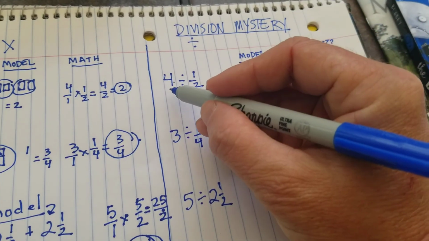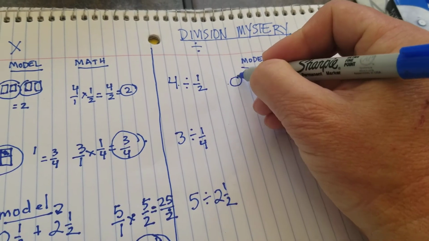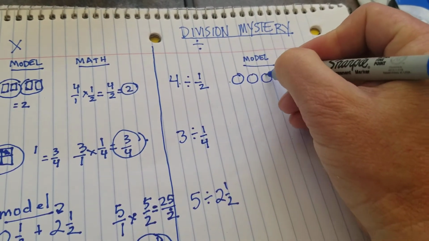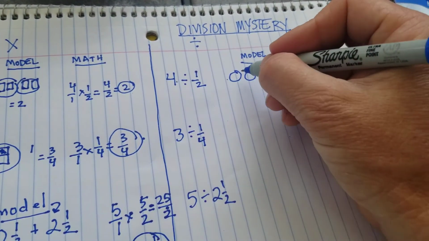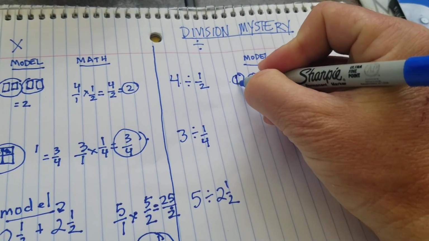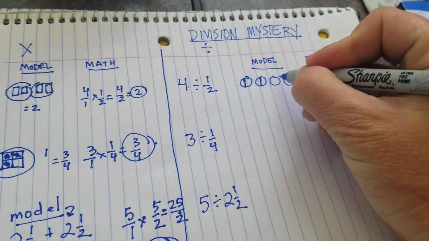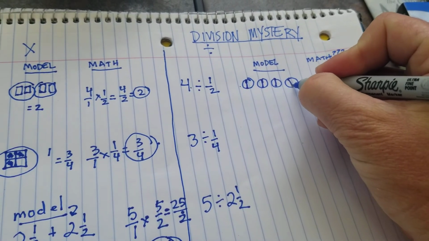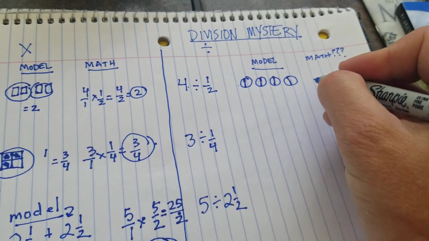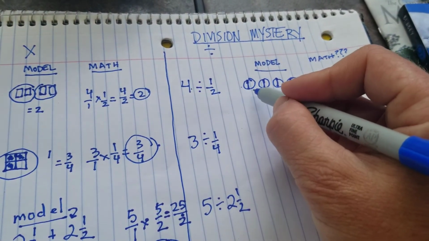So first of all, what does it mean to take 4 and put them into groups of a half? Well, I'm going to start with my 4. And then, as the language tells me, I'm going to put it into groups of a half. So here's a half and a half. Here's a half and a half. These two pieces are now halves. So all of my pieces are now halves. So I've taken 4 and I've put them into groups that are half big.